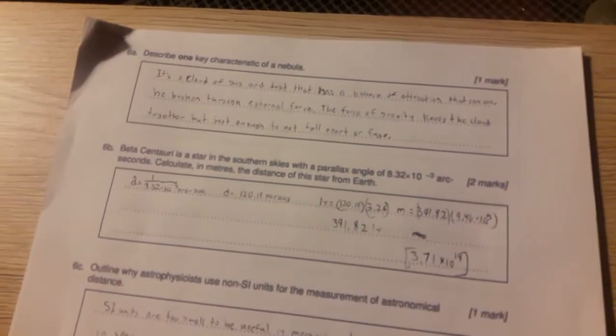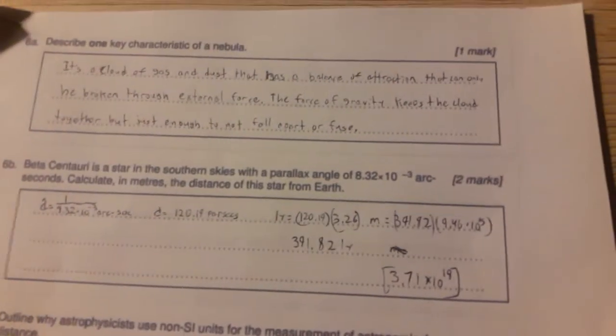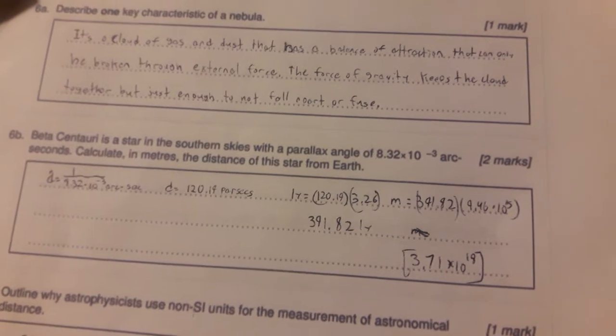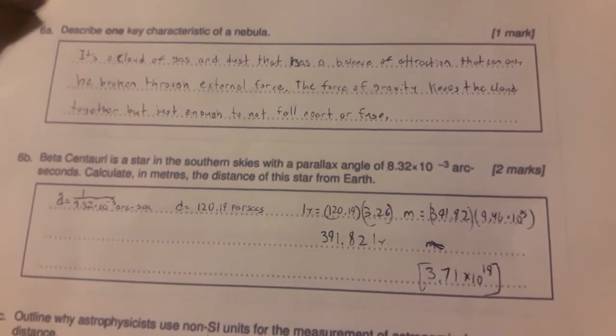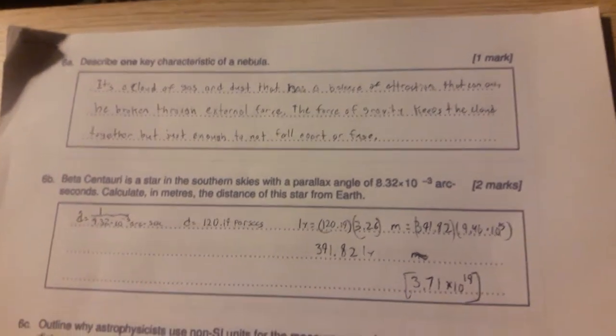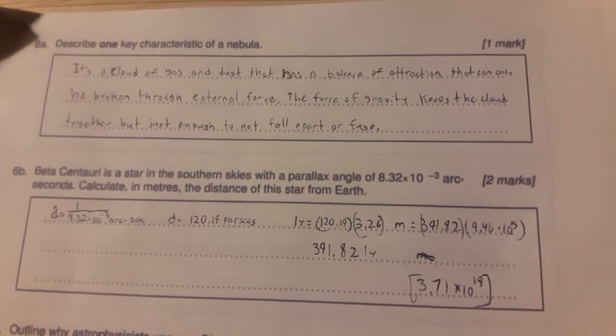We went a little off track, but to answer the question, all you need to define is that it is a cloud of gas and dust attracted enough by gravity that it doesn't fall apart, but it doesn't fuse together as gravity generally does.